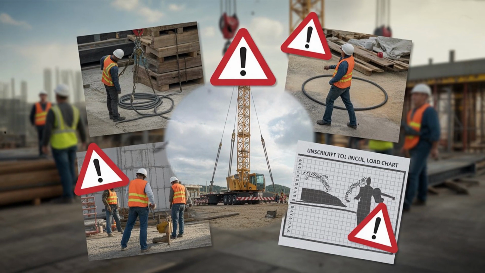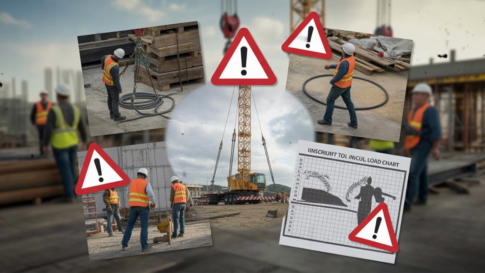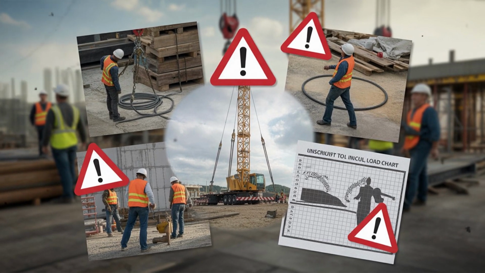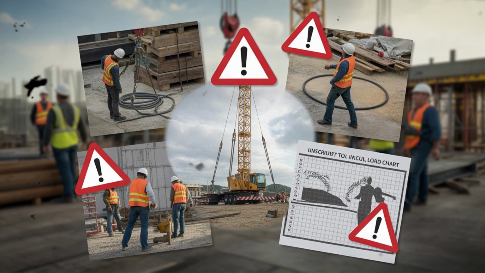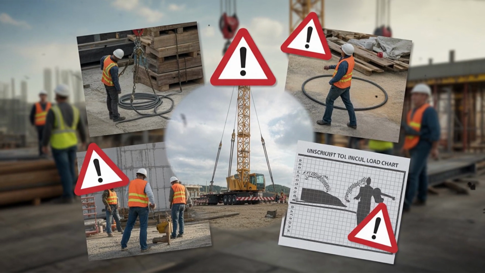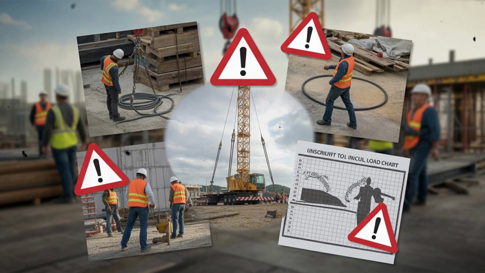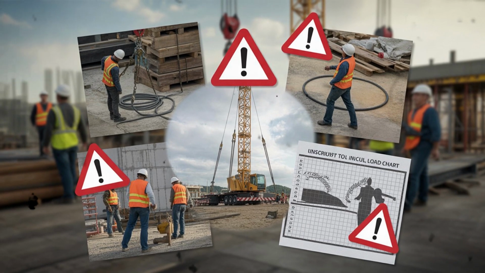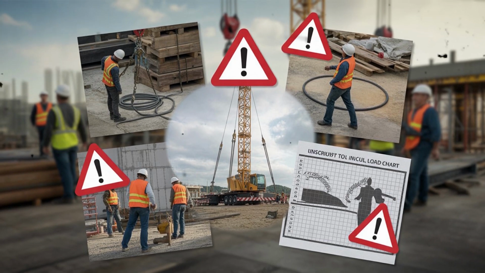Now, let's quickly cover the common mistakes people make. 1, forgetting to add rigging weight. That 500 kilogram spreader beam matters. 2, guessing the radius or using approximate values. This leads to underestimating the actual force on the crane. 3, ignoring ground conditions. Always check soil firmness and use mats or cribbing under outriggers. 4, misreading or skipping the load chart. This is one of the most dangerous mistakes and often leads to overload.